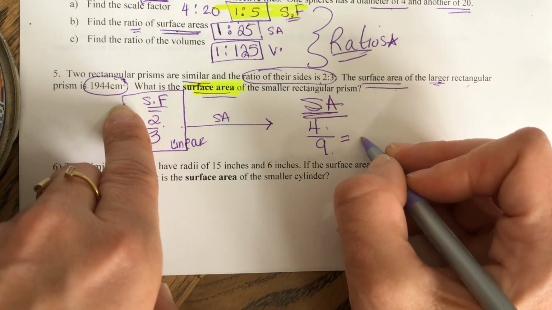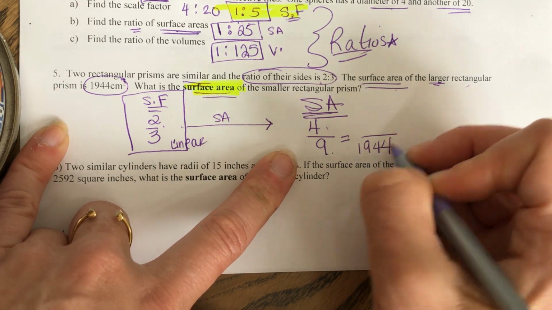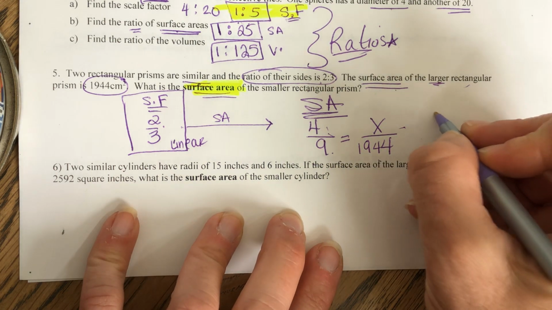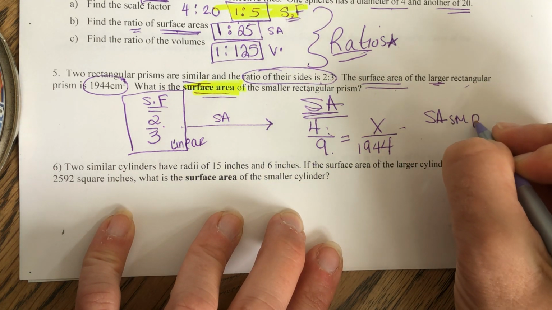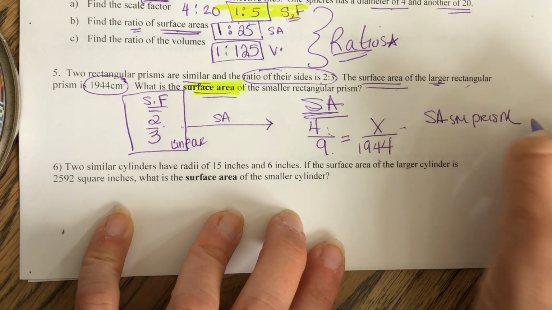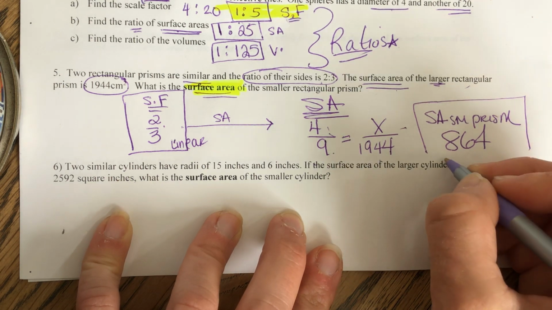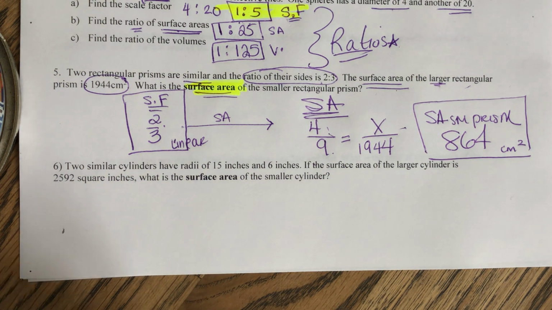The larger one obviously is the larger one of these numbers, so it goes on the bottom. X, cross multiply. So the surface area of the smaller prism, look at this, without even calculating, is 864 centimeters squared. Done. It's that easy.